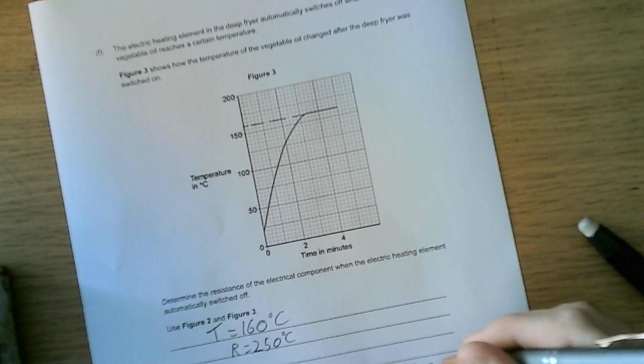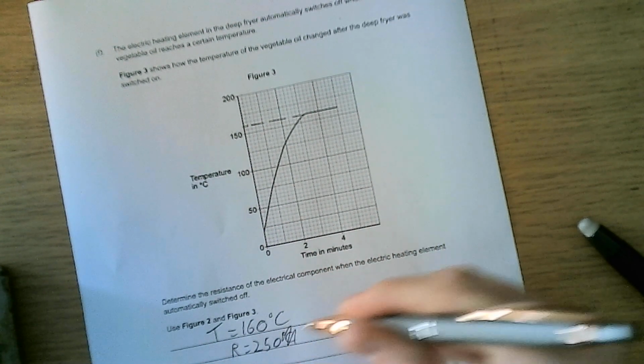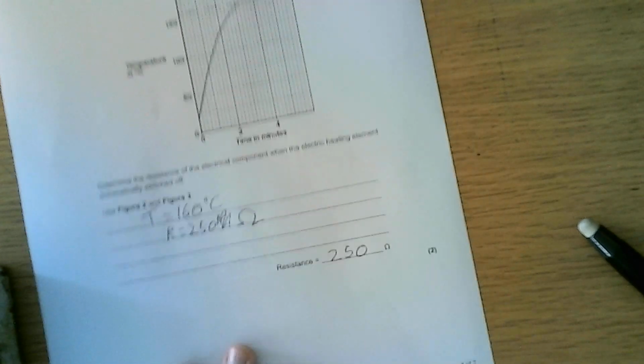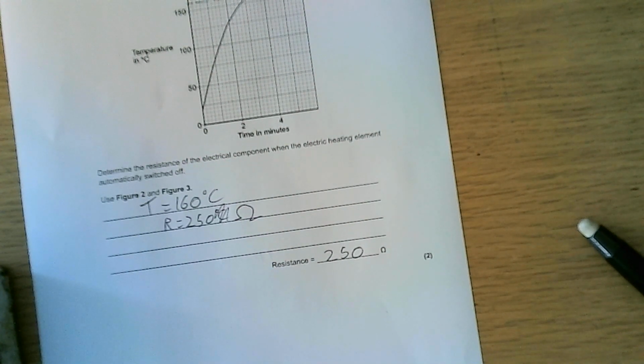It is worth noting, 250 degrees Celsius, 250 ohms. Getting mixed up in my units. It is worth noting for graph questions there is going to be an acceptable range. Okay, and on the mark scheme it does say you will be allowed to use an answer in the range of 240 to 260.